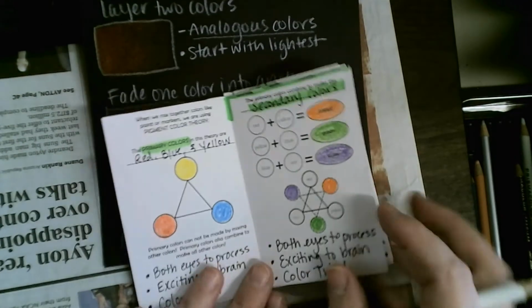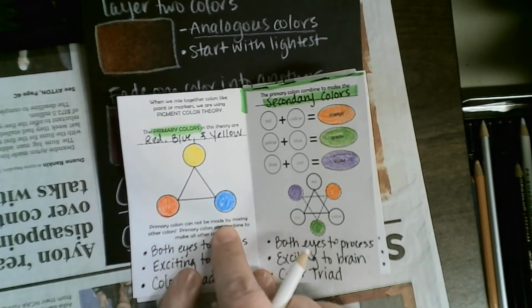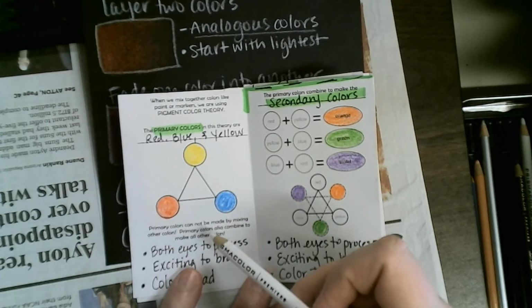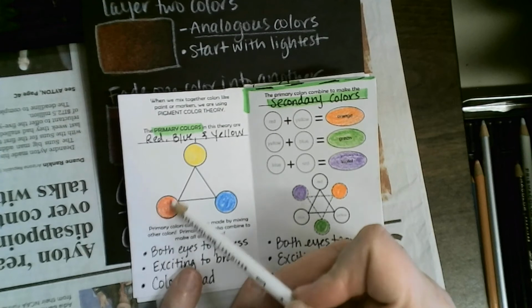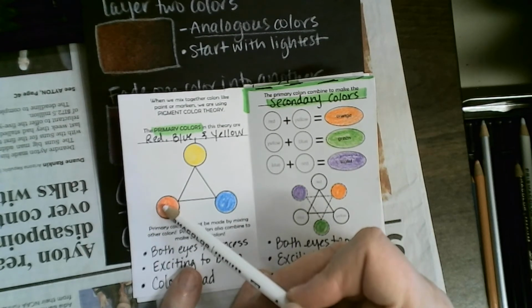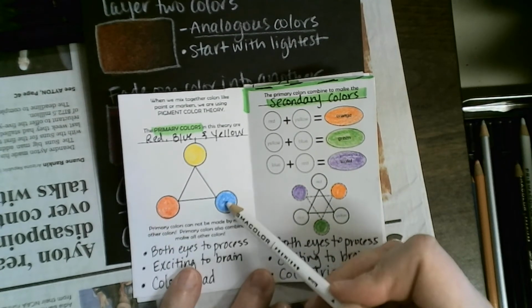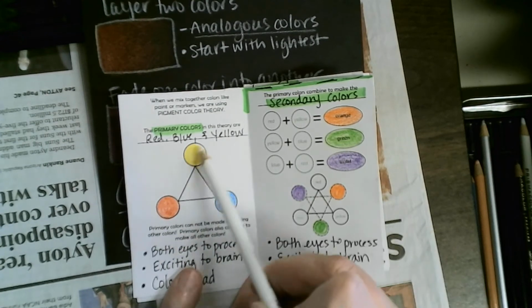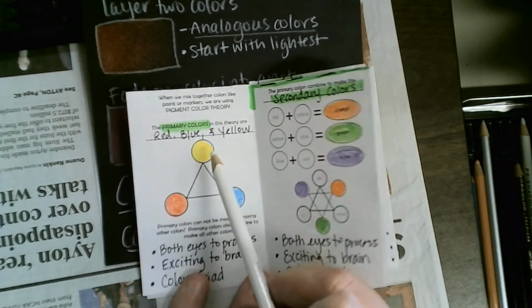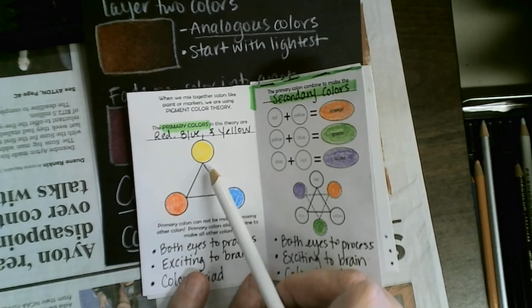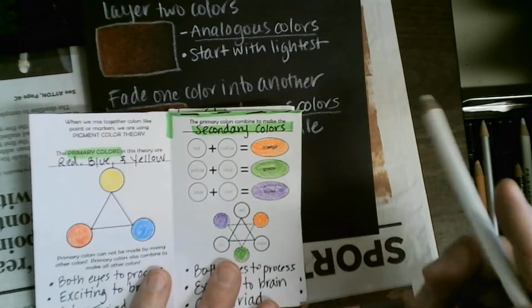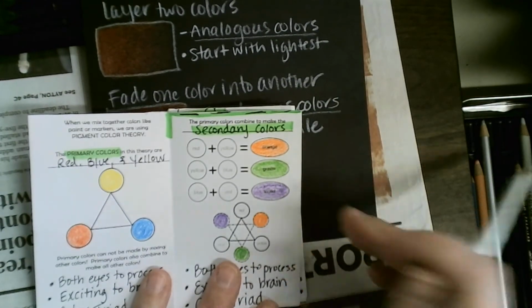So let's say I do pick primary colors. That doesn't mean I can only use blue, yellow, and red. That means the bulk of my color will be blue, yellow, and red, but let's say I'm working with red, I can fade a little bit into orange, I can fade a little bit into purple. With the blues, I can fade a little bit into other blues or greens or purple. Yellow, I can fade a little bit into like a yellowy orange or a yellowy green. So you're going to be using analogous colors with the main colors of that color scheme. So then we have your secondary colors, orange, green, and violet.